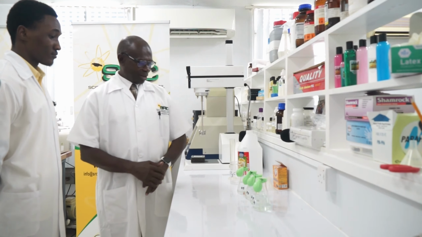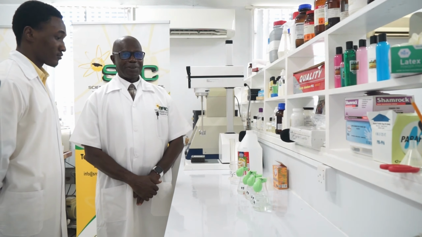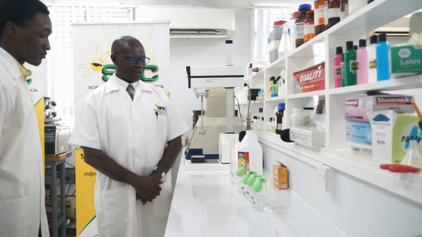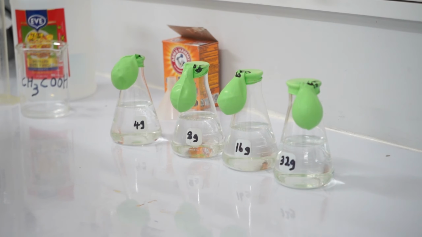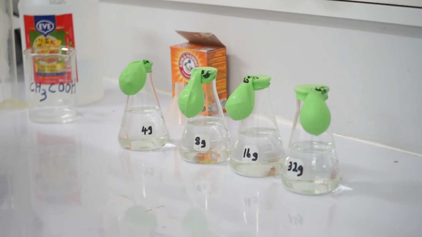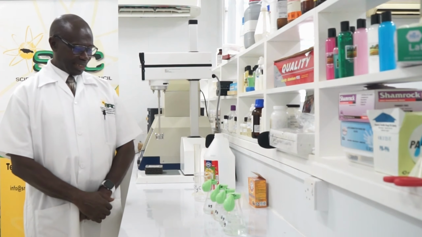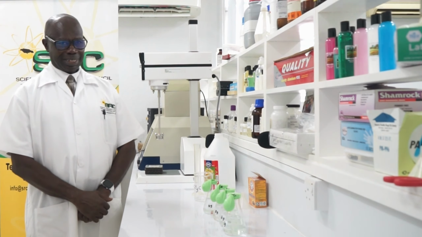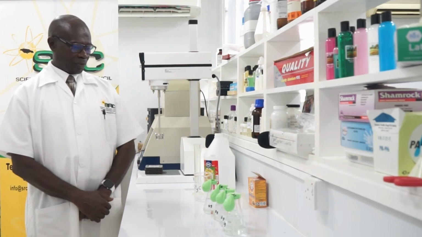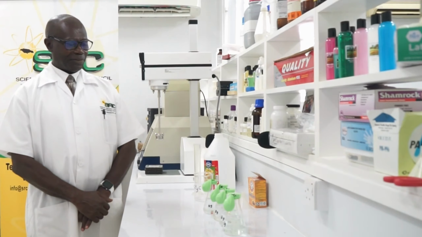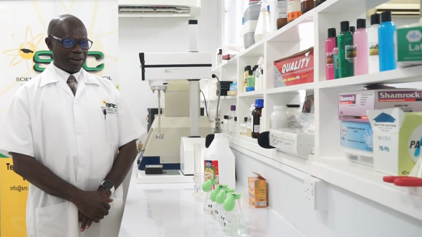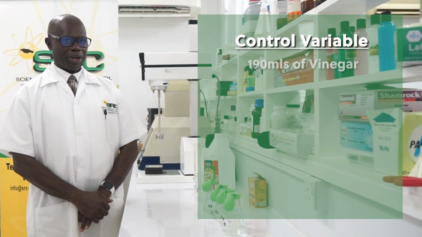Now we are about to commence the fourth step of the procedure, which entails reacting the baking soda with the vinegar in the conical flask. It is important to note at this point the variables in this experiment. If you remember, we measured 190 mL of vinegar into each of the conical flasks. Because the volume is the same, the variable is known as the control variable.